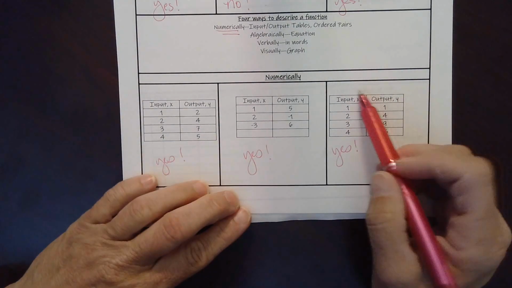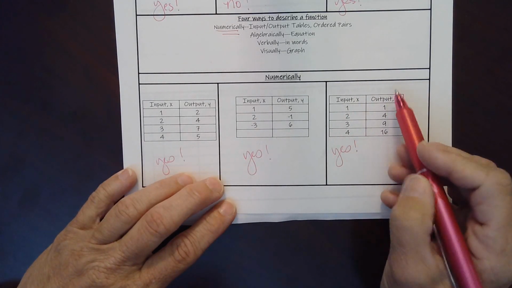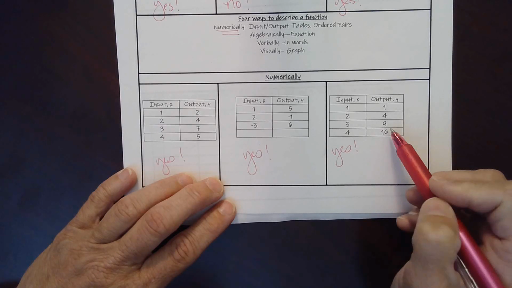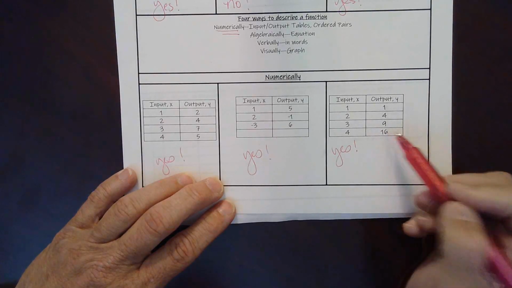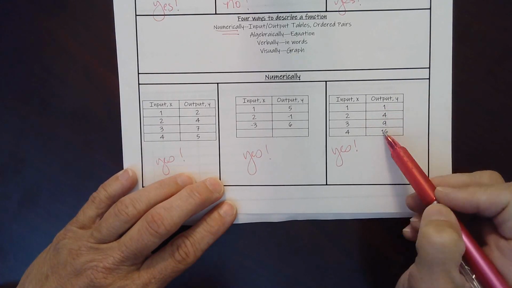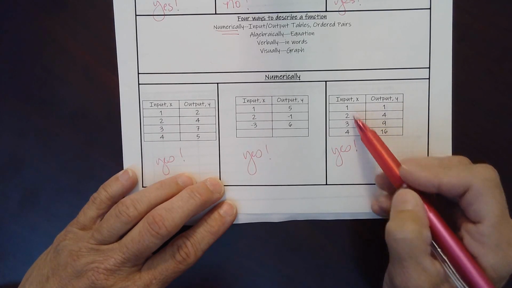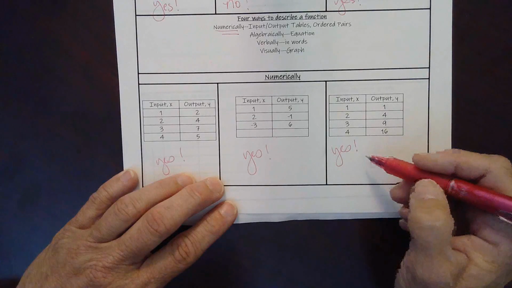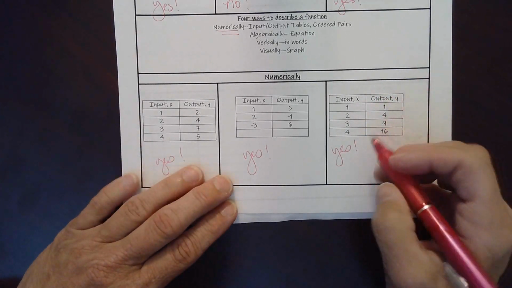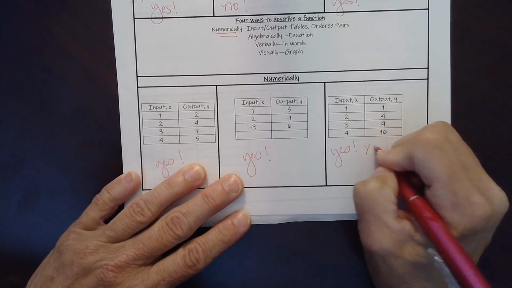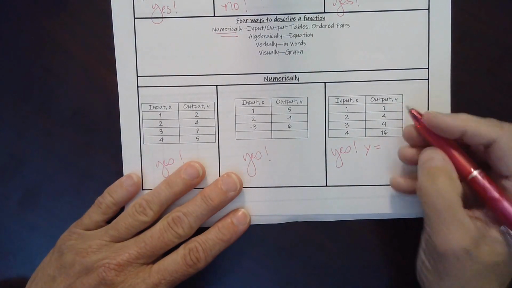If we look at this, each output value, 1, 4, 9, and 16, is the result of squaring the input values. So this relationship can be written in the form of an equation such as y equals x squared.